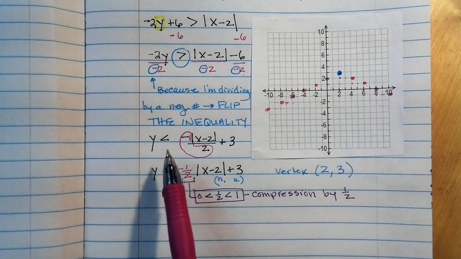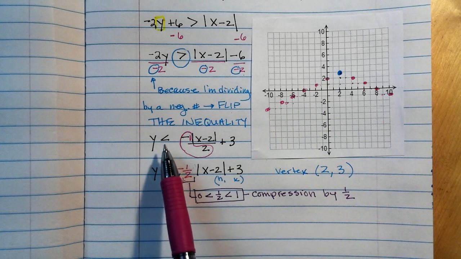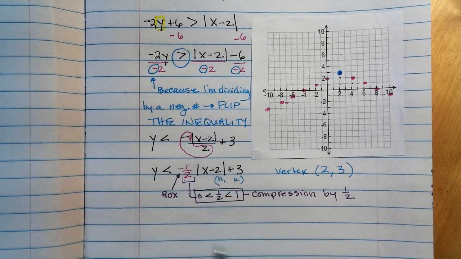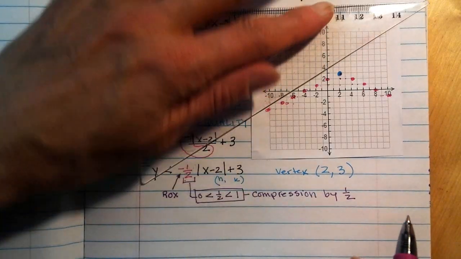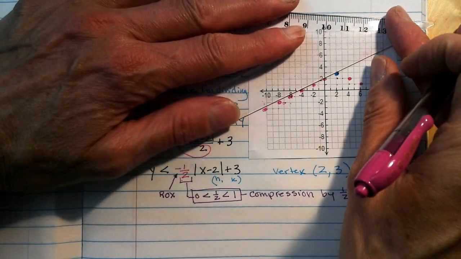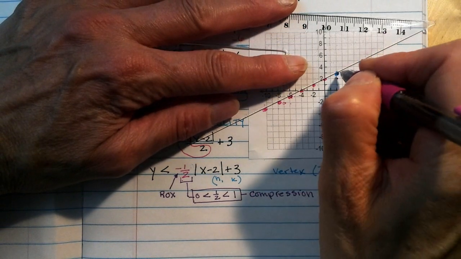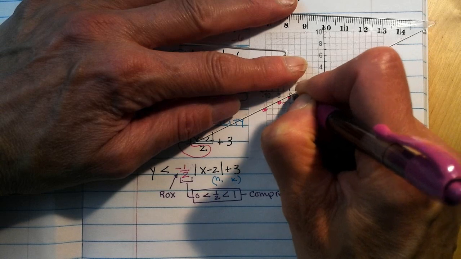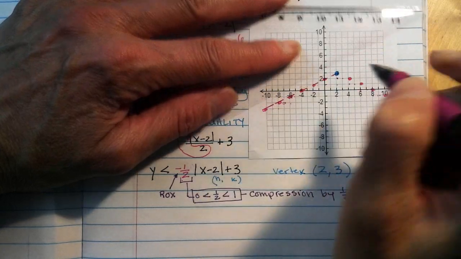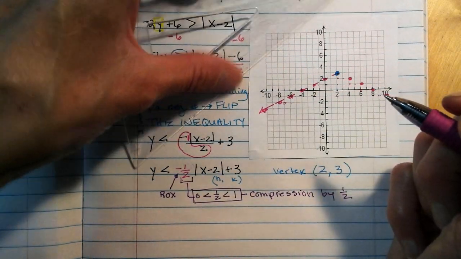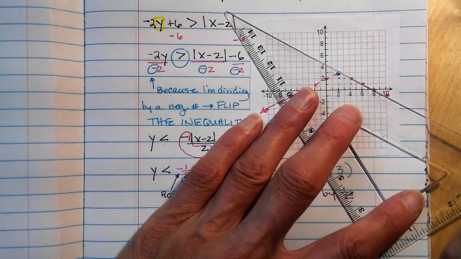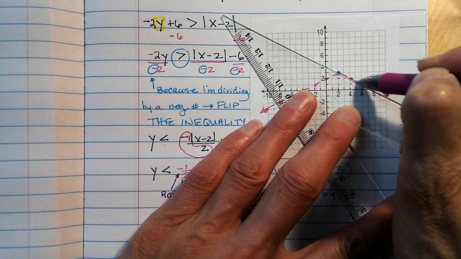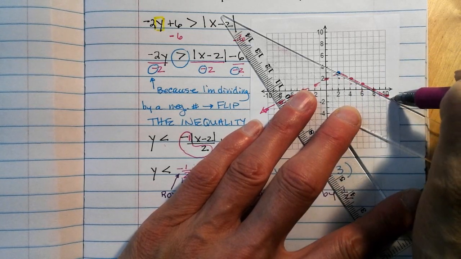So now I have to pay attention. There's no equal sign, there's no equal bar here. So that means as far as my line goes, it has to be dashed, because the solution is not on the border here. If we want to think of this as a wall for the function, the wall is not included. So we will have to have a dashed line.